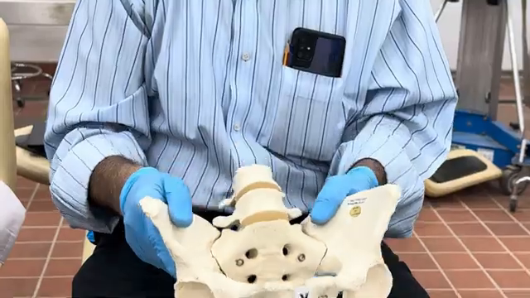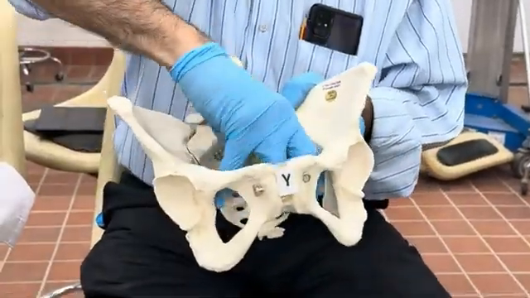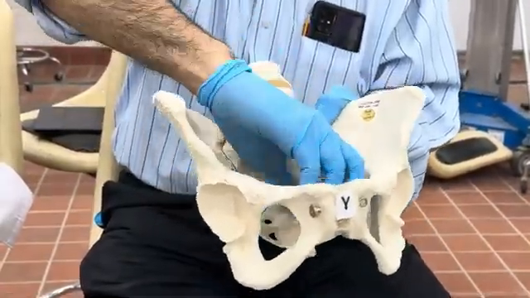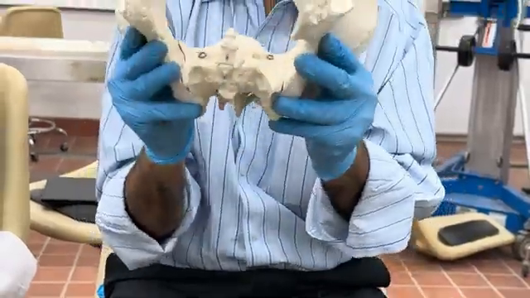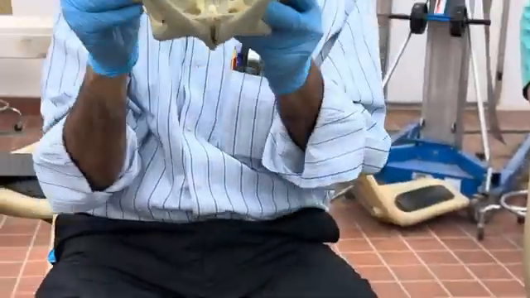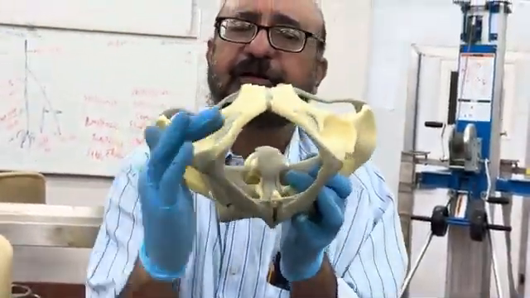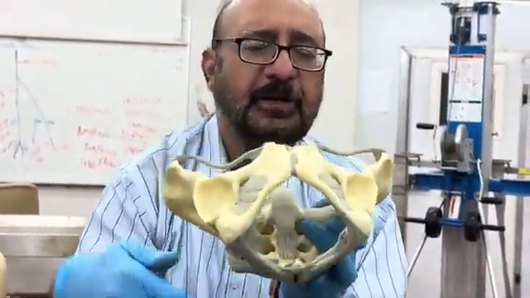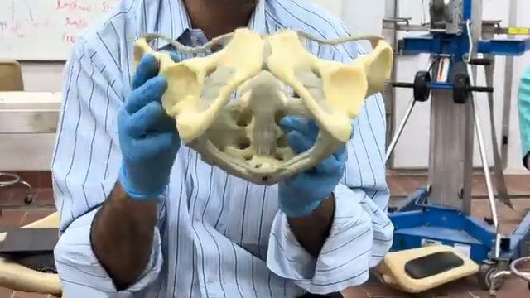Now, where is the cavity? Here inside, this is the cavity. Where are the inlet and outlet? Here is the outlet. To see the outlet, the ligaments are very helpful to understand the real outlet. Let's do the ligaments. Now you know the bones.